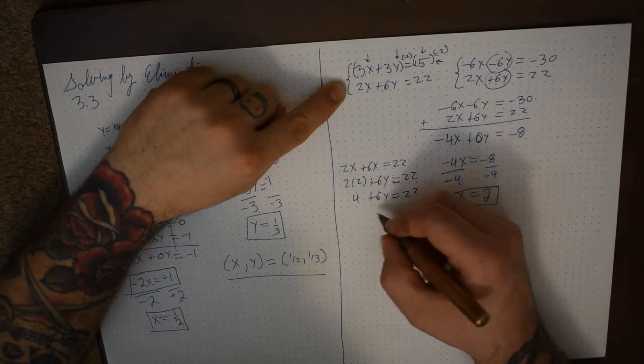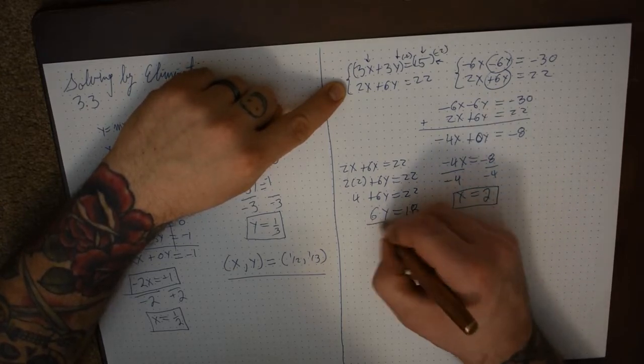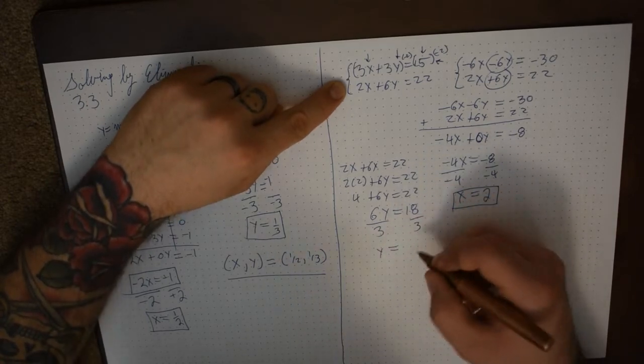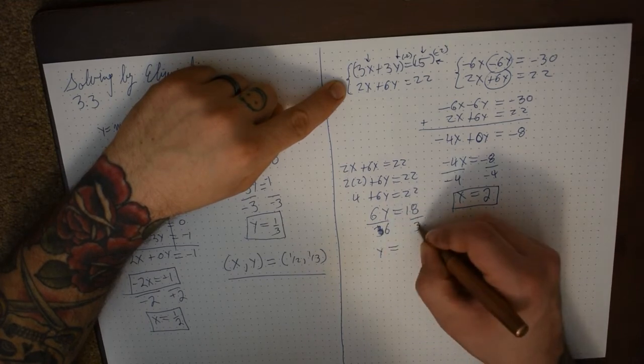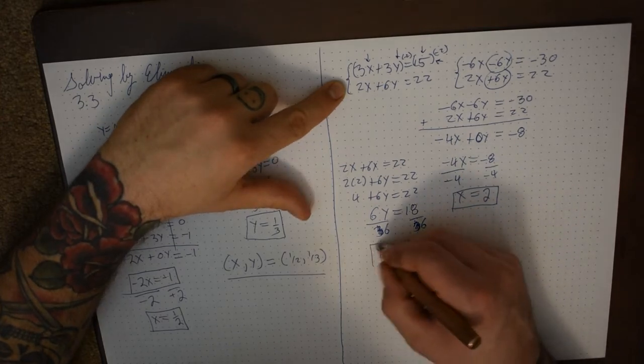Subtract 4 from both sides to get 6y equal to 18. Divide both sides by 6, I'm sorry, to get y equal to 3.